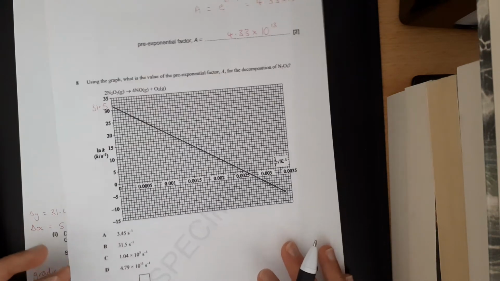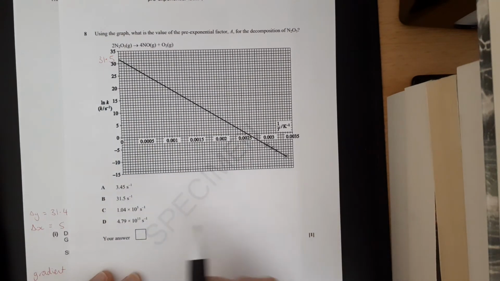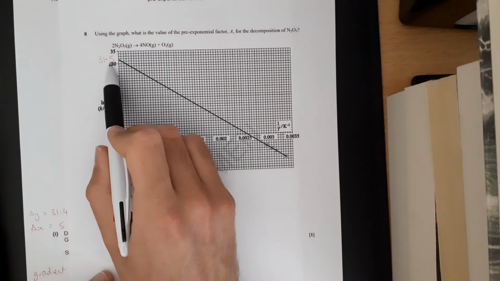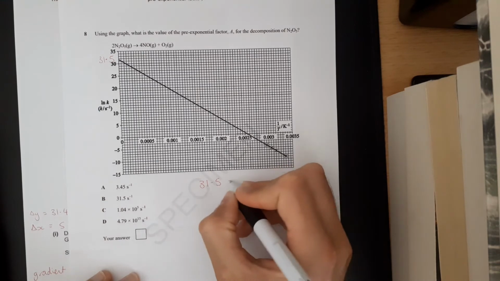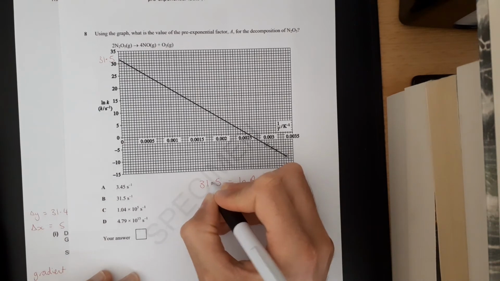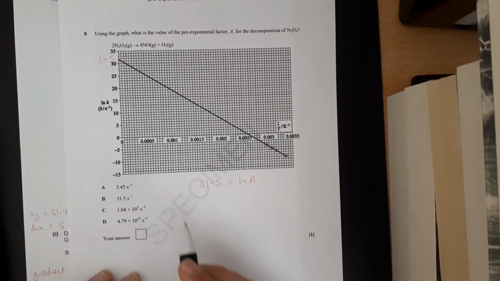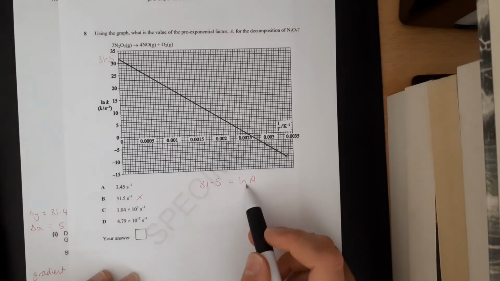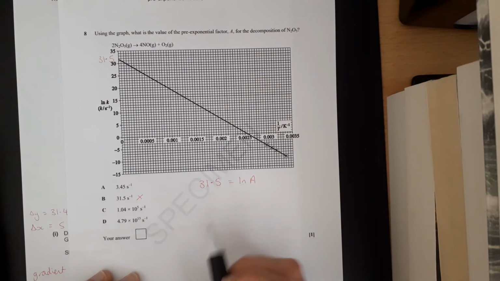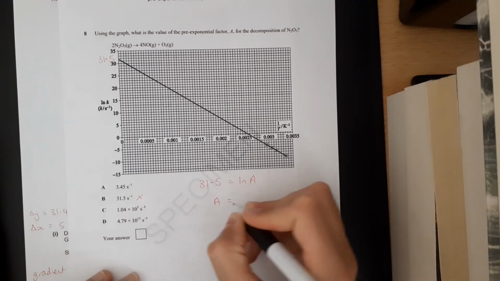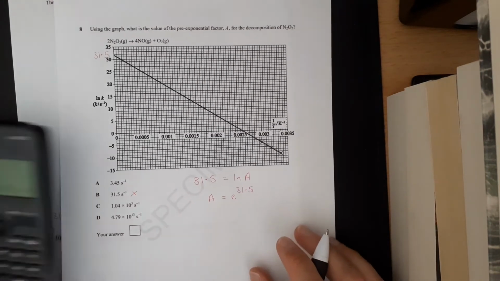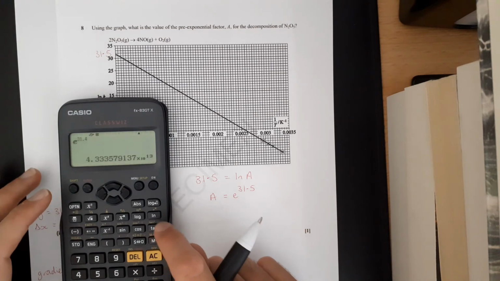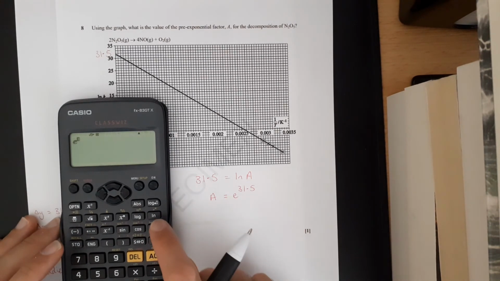And you can see in the options that you've been given, they're going to try and catch you out. That is not the value of A, is it? Okay, 31.5 is the value of the natural logarithm of A. It's not A itself. Okay, so this is not correct, but a lot of people would fall for that one. And we need to do the same calculation that we did in the previous question. To get A, we need to do e to the power of 31.5. Okay, it's not just 31.5 itself. So again, we're just going to do the opposite of the natural logarithm button.